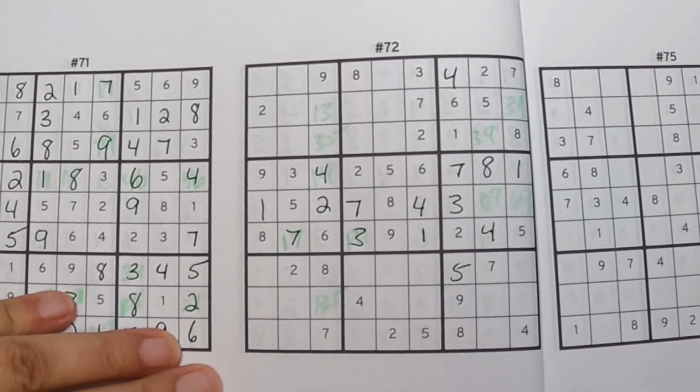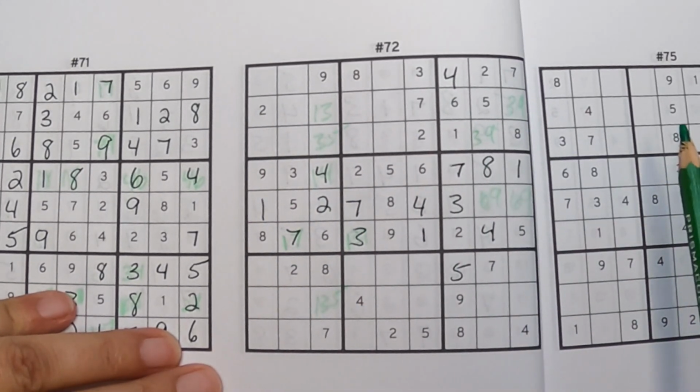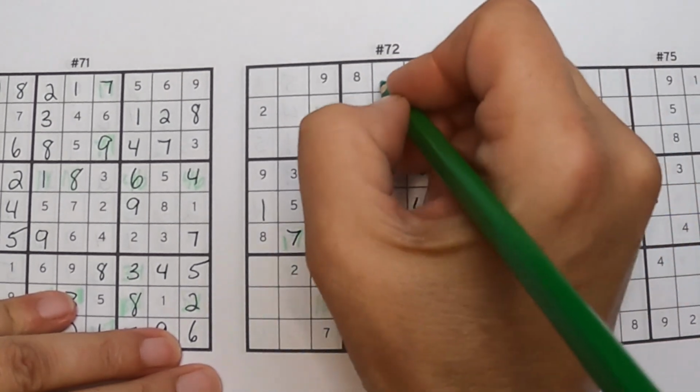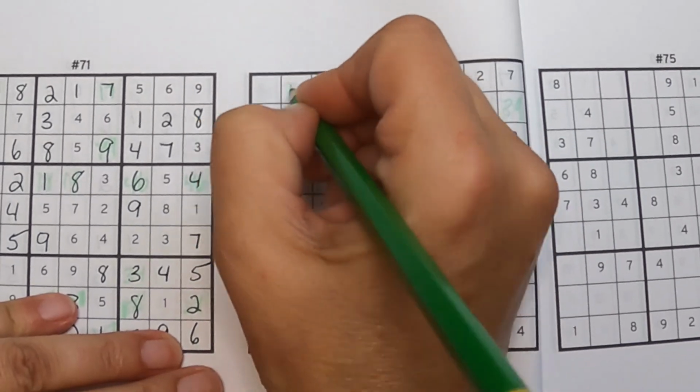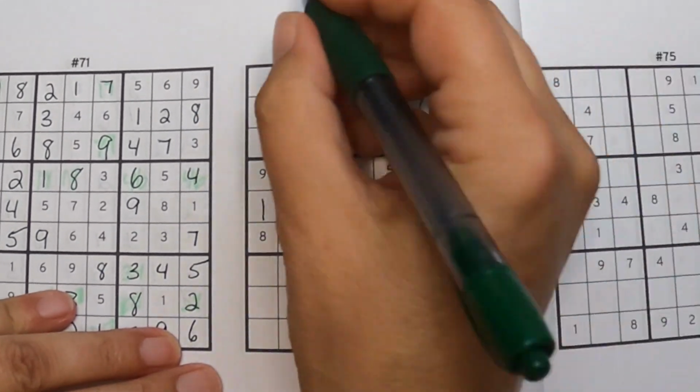For this top row, we're missing 1, 5, and 6. We've got a 5 here, so 1, 6. 5 here, so 1, 6. That means that our 5 has to be here.